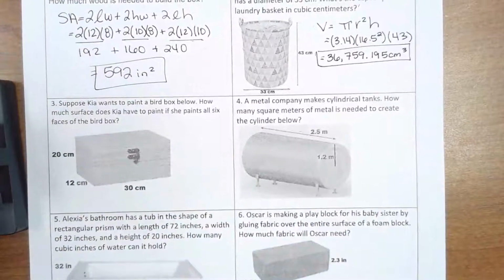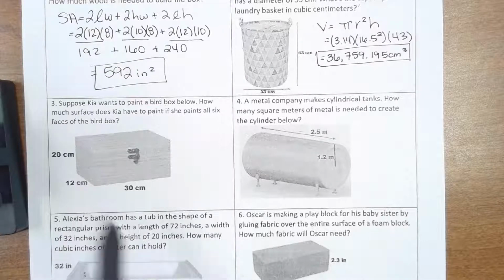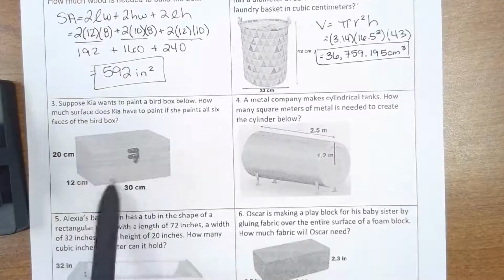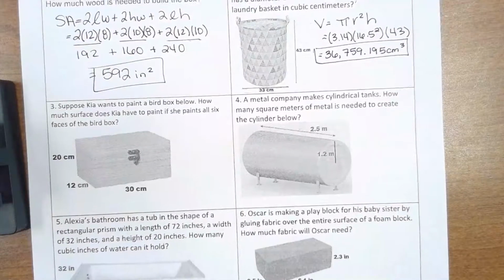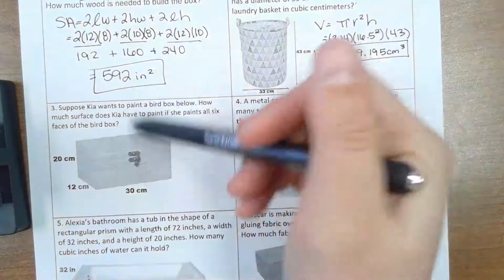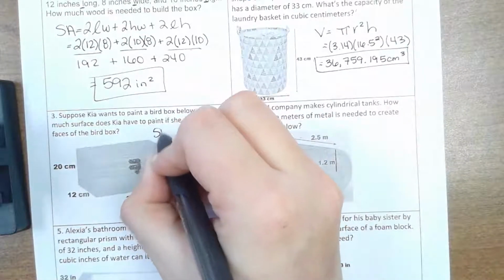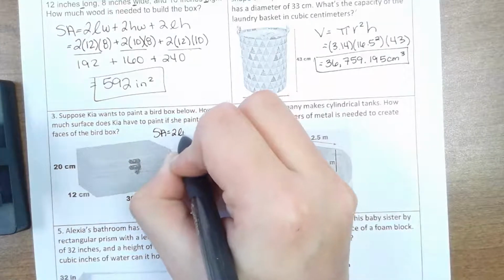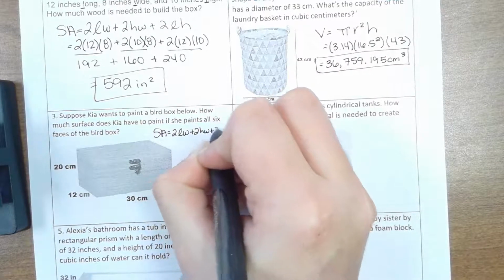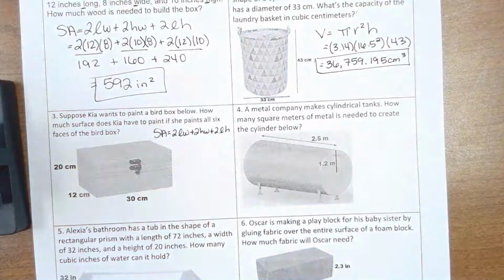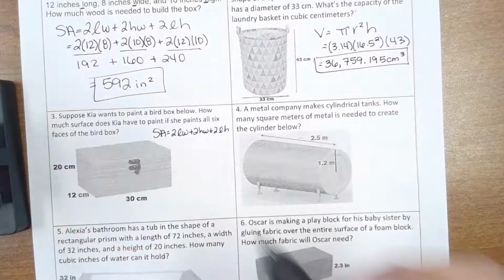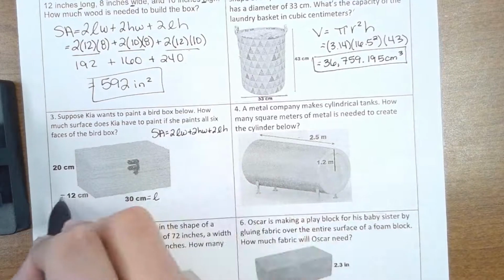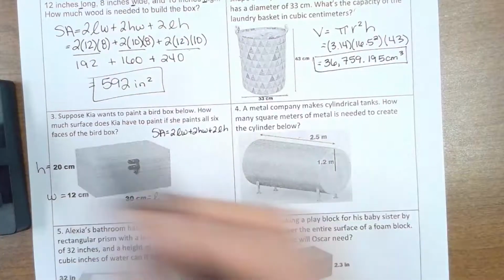All right, number 3, suppose Kaya wants to paint a bird box below. How much surface does Kaya have to paint if she paints all 6 faces of the bird box? So if you're talking about painting something, that's talking about the amount of space on the outside. So again, that is talking about surface area of a rectangular prism. So we are going to use the formula SA equals 2LW plus 2HW plus 2LH. Then you're just going to plug in your numbers. So 30 will be our L, 12 would be the W, and 20 would be the H.